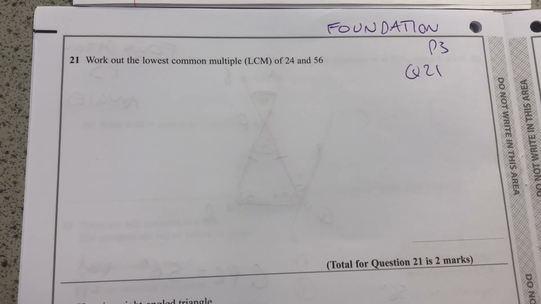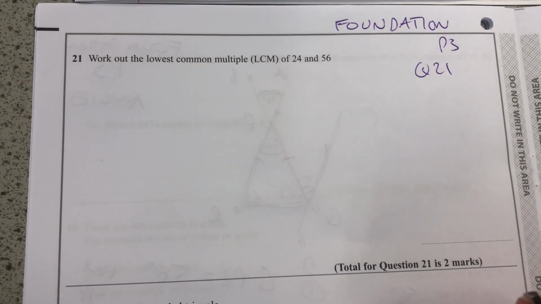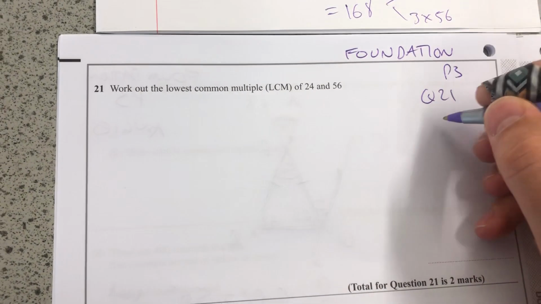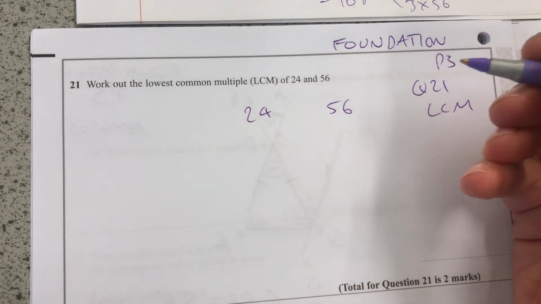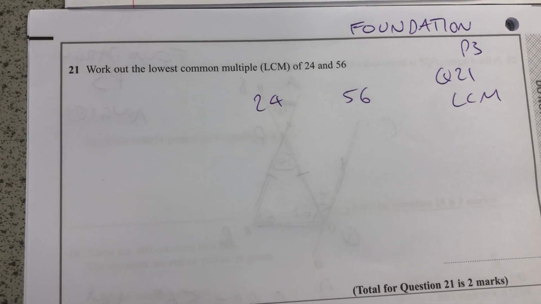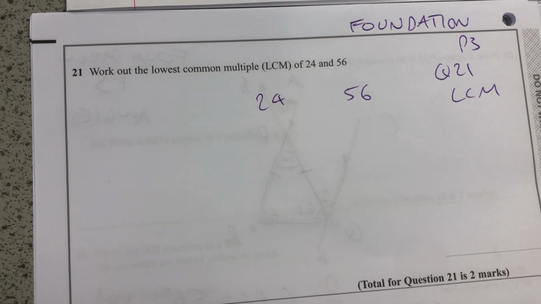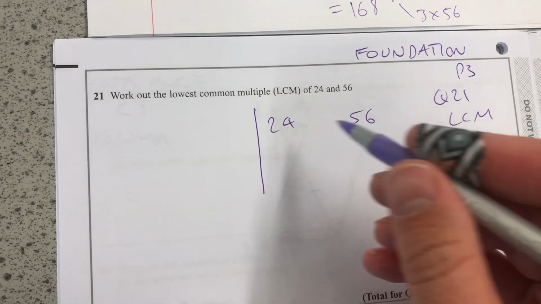We're continuing our Maths GCSE exam preparation, looking at Foundation Paper 3. And in this question 21, we've got to find the lowest common multiple of 24 and 56. Now, one way to do it could be to multiply out each of them and have a list of numbers. But a technique that I really like is the table method.